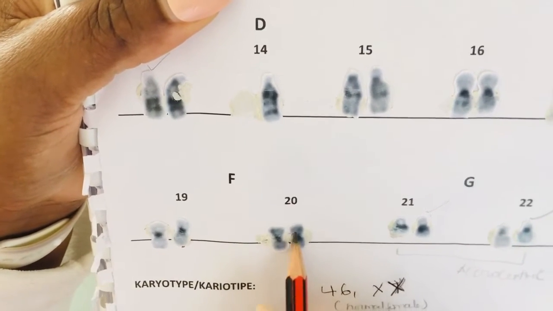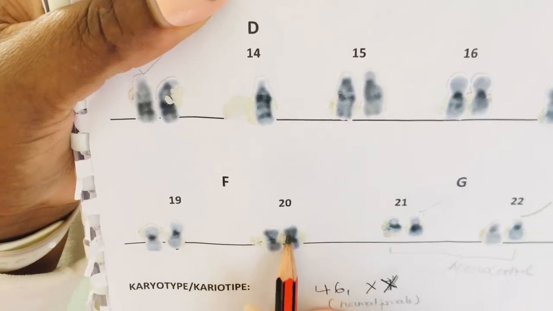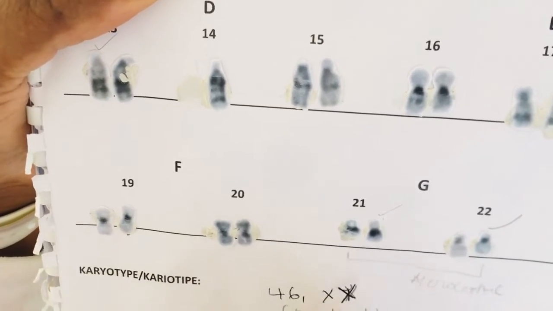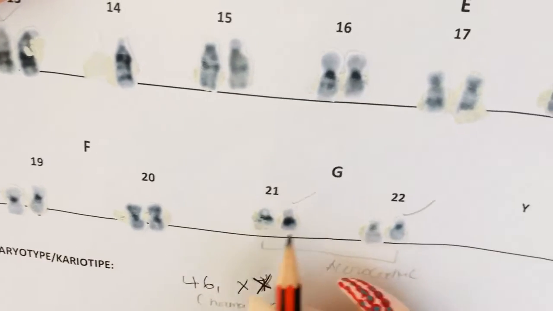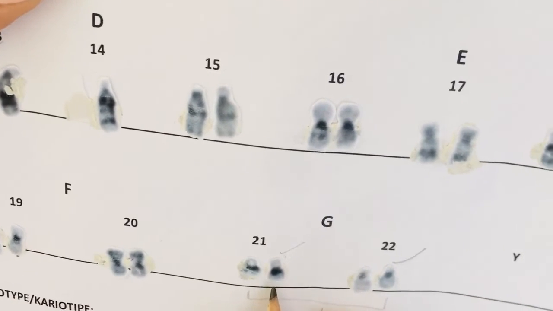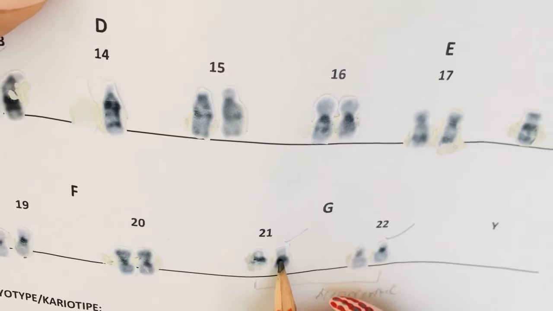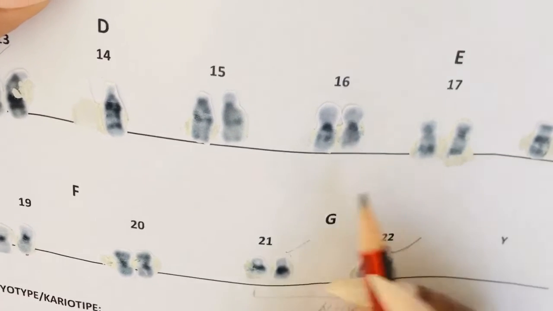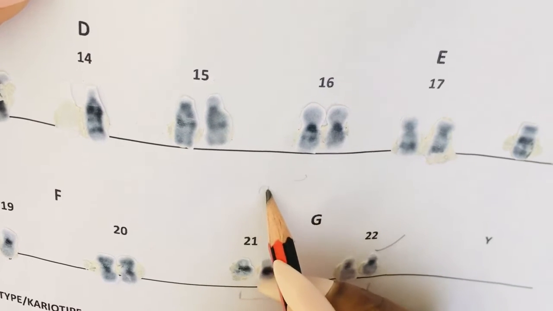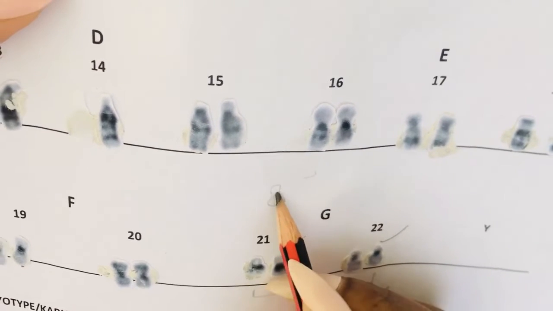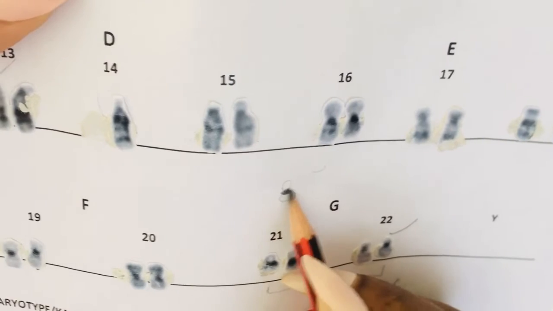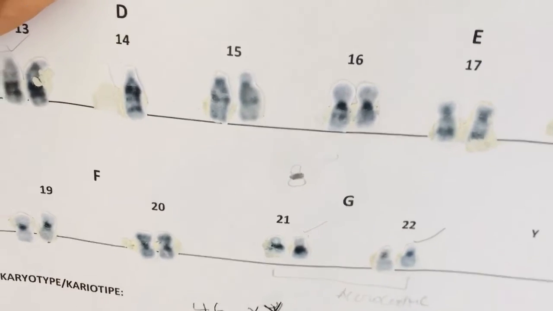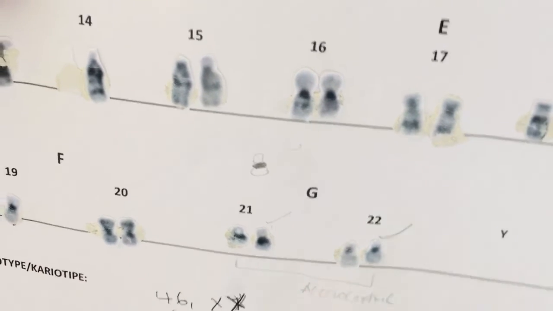You see, chromosome 20 has this dark band here on top, and it just makes it obvious. That's chromosome 20. Chromosome 21 has this very dark band that you can clearly see. It has a shape almost like a small bottle, and then you will see this dark band right there. This is how you're going to know it's your chromosome 21.